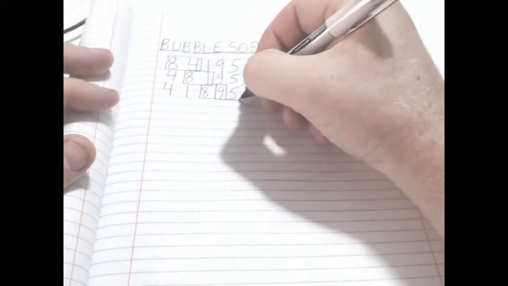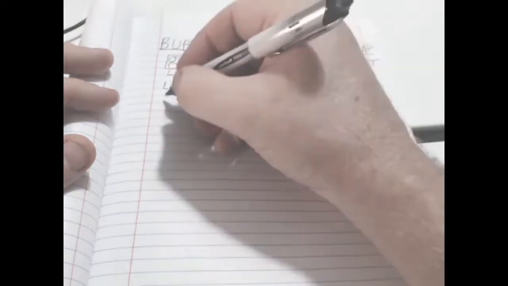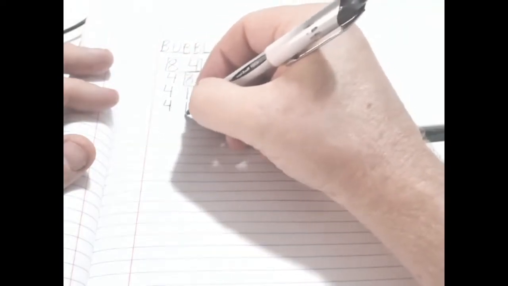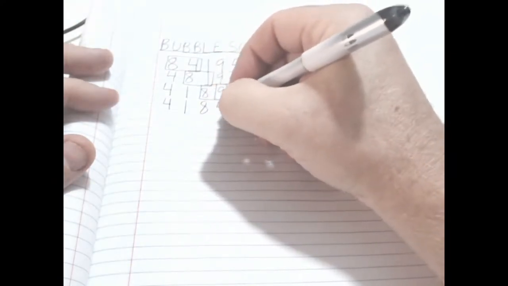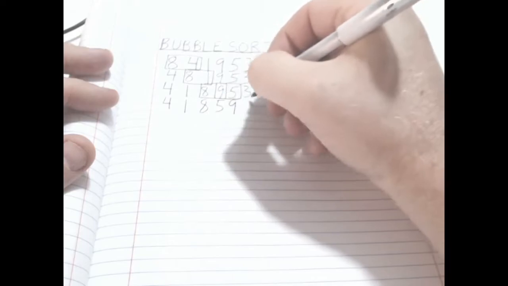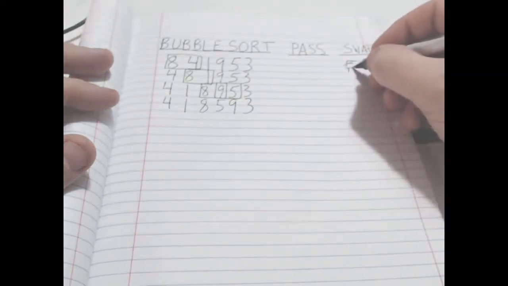Then we'll examine the 9 and the 5. And since those are out of order, we're going to swap them. Let's update our list. And since we had a swap, we'll update our swap variable.